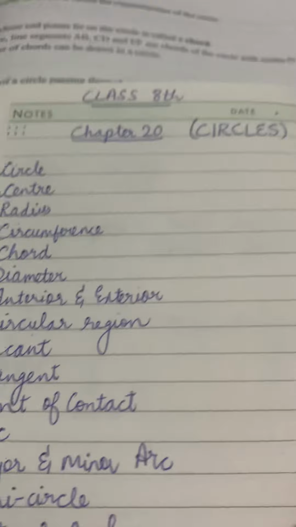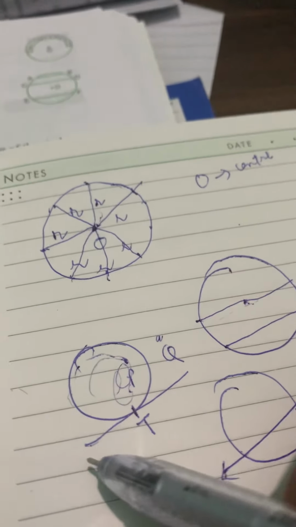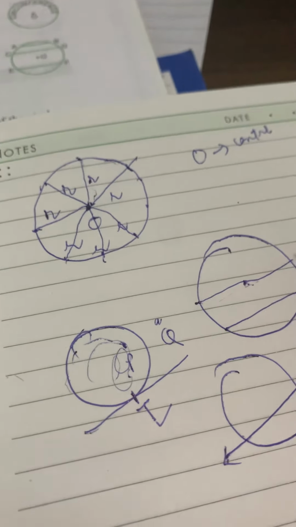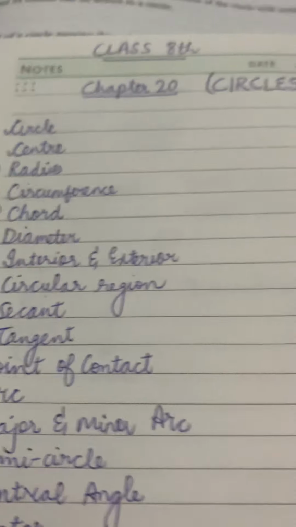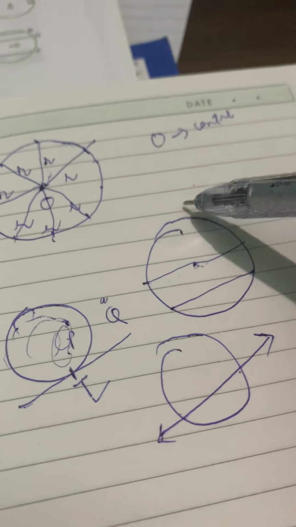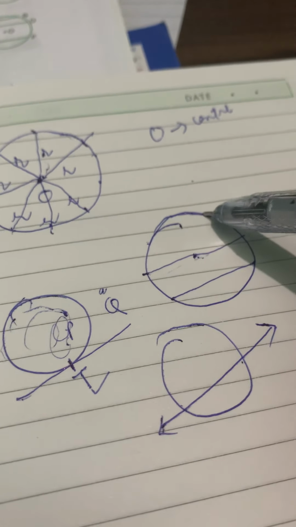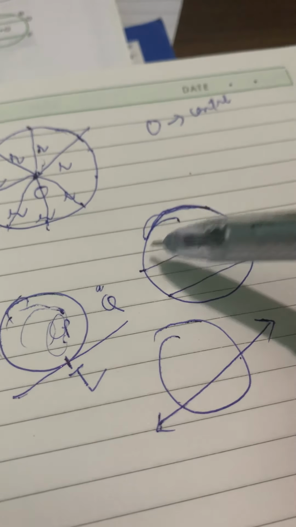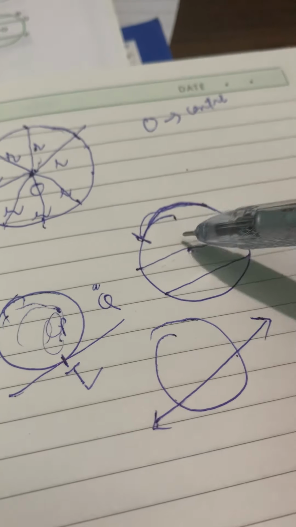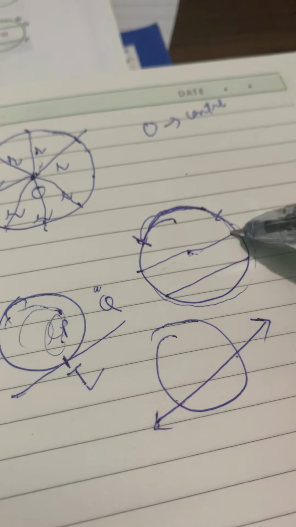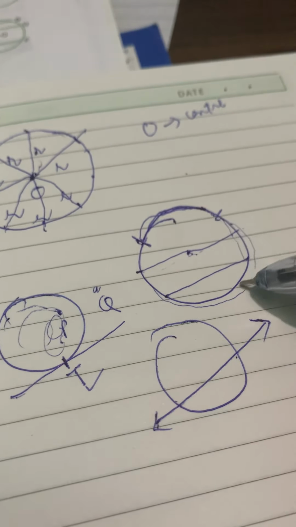Next is your point of contact. The tangent meets the circle at which point? It is meeting at point T, then this point T is called your point of contact. Next is your arc. Arc is any part of the circumference of a circle. Suppose I am taking only this much part, this is also my arc. If I am taking from here till here, this whole part, this again becomes my arc, because it is a part of the circumference of the circle.